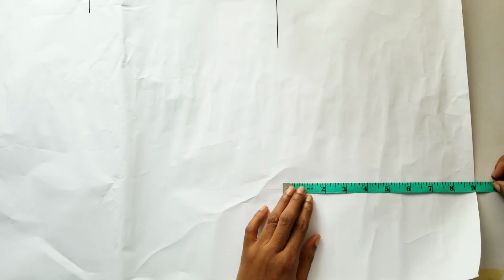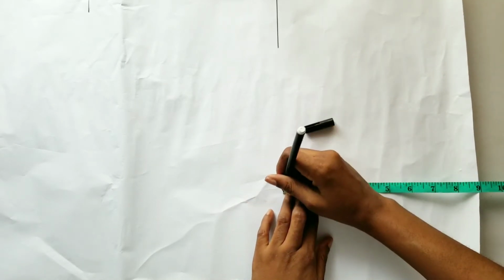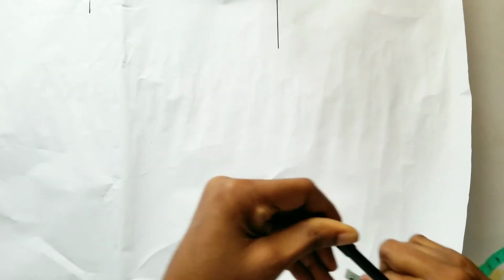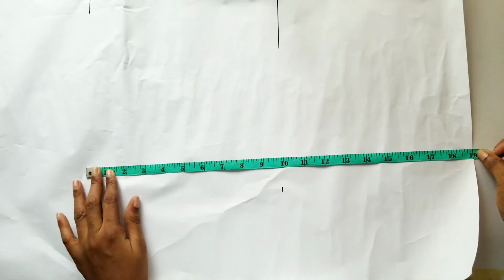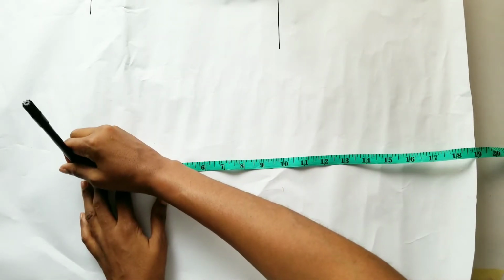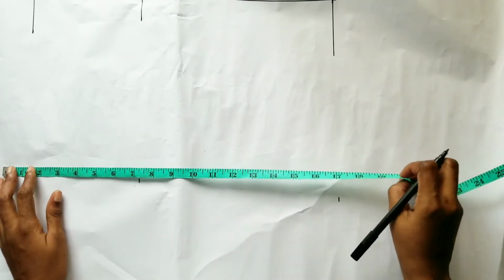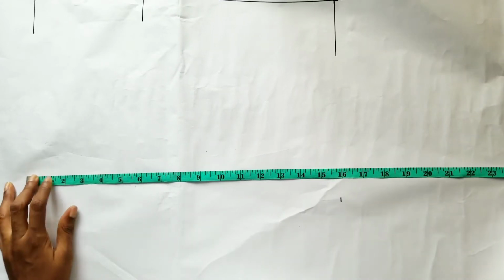First thing I'm measuring is my hip line, which is 9 inches, and then I'm going to measure my knee length, which is 19 inches, just as we used at the back pattern. And now my full skirt length, which is 25 inches.